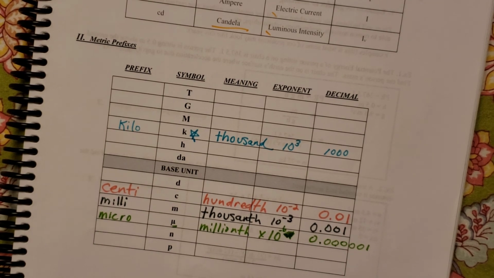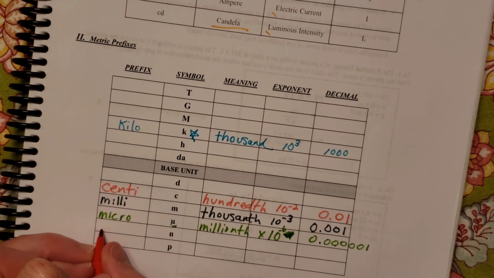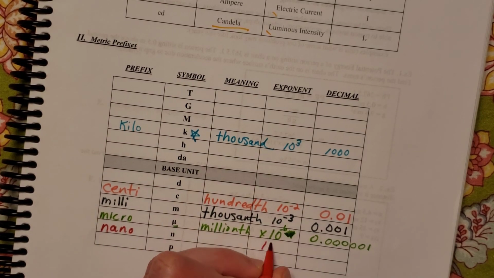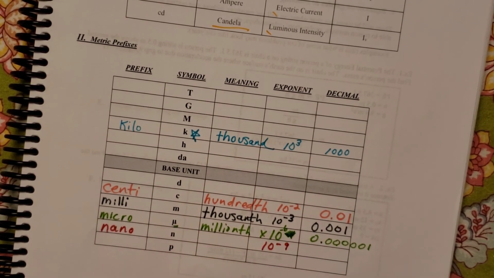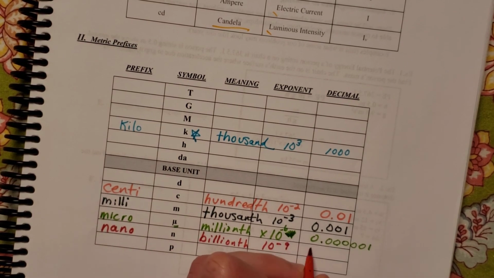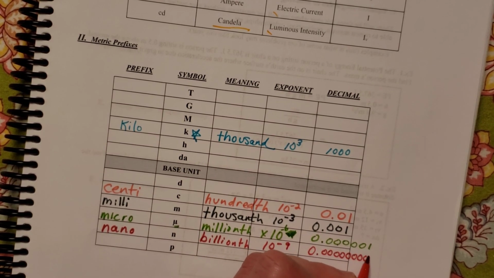Now the last one that you see, again, not so much in our math physics class. If you were to pursue an advanced physics or AP physics next year, we do a lot with nano. And so nano is times 10 to the negative 9th. If I want to think about it in terms of amounts, it's a billionth. 1, 2, 3, 4, 5, 6, 7, 8 decimal places.